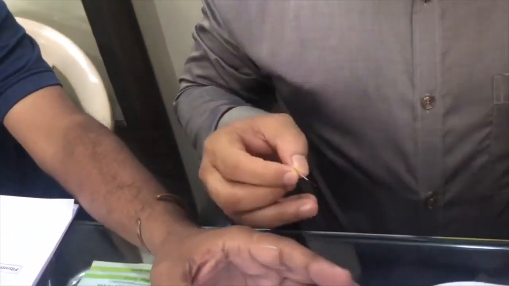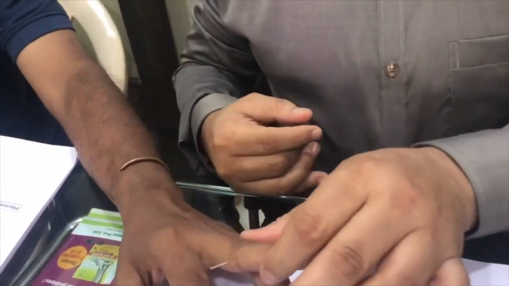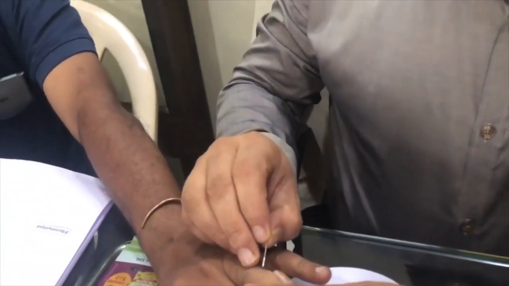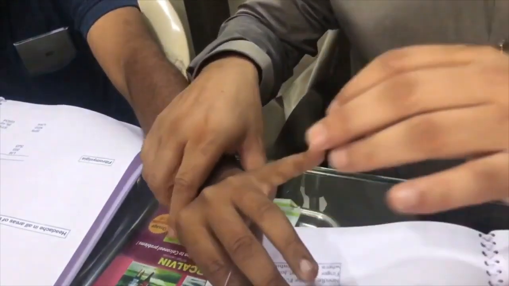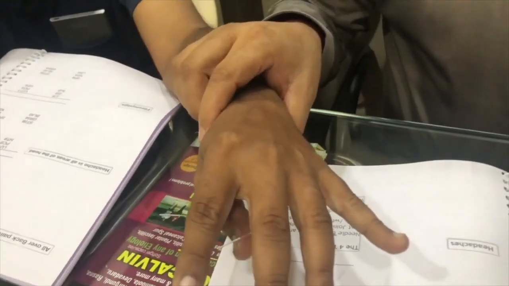Same directions for the middle finger for parietal headache or vertex headache. This is the second point. This is the temporal headache. On the ring finger toward the pinky finger side, we will put one needle. This is for occipital headache. So with the help of these 4 needles, we can cure any types of headache.